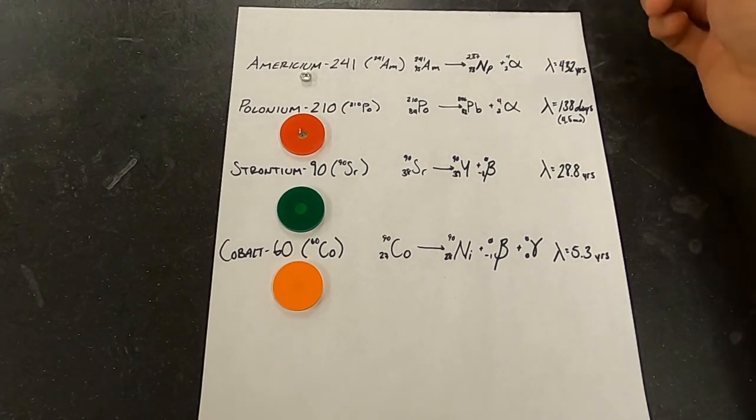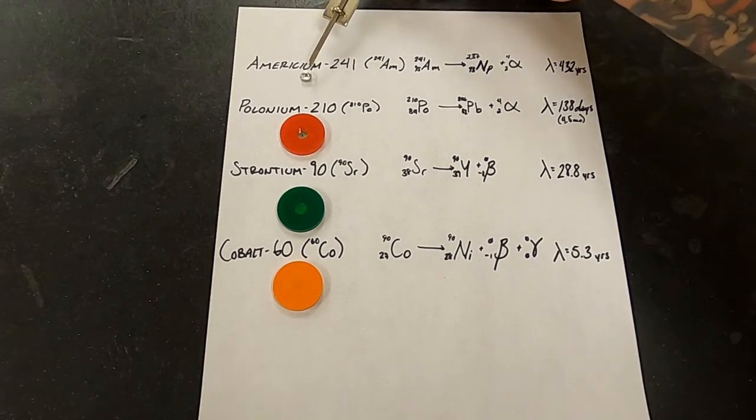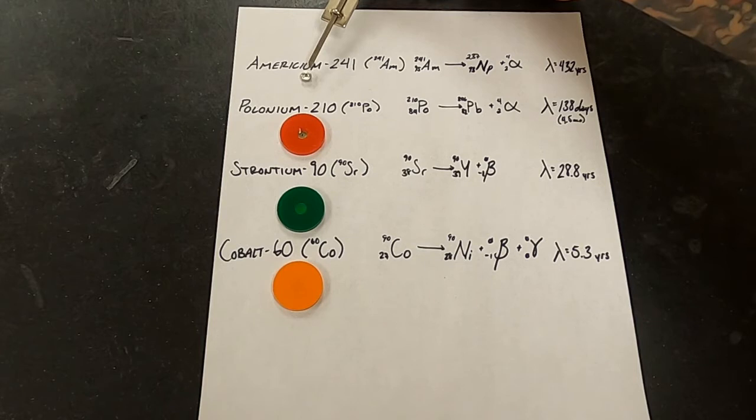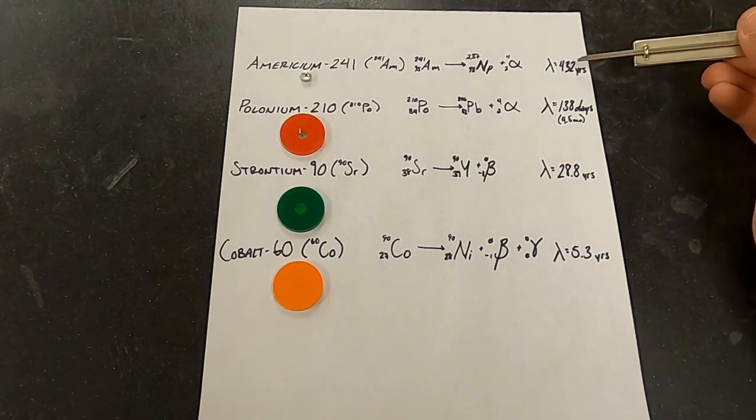And so, while alpha radiation is very dangerous for exposed tissues, your skin does a really great job of protecting you. If, however, you were to swallow this, that would do serious radiation damage to your intestines and digestive system. And if any of the atoms got into your bloodstream, that also could be very damaging. The half-life is 432 years for this.